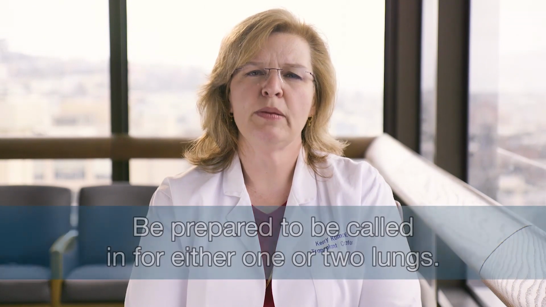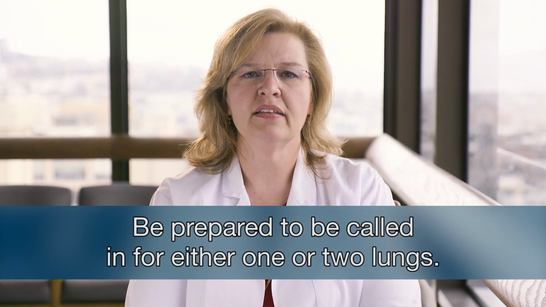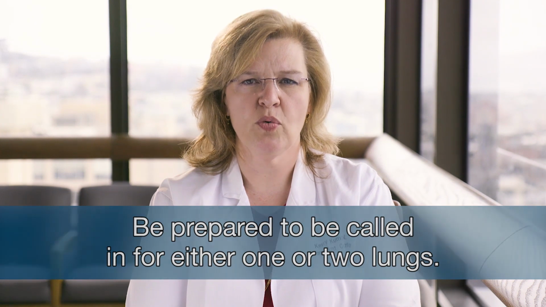We can transplant either a single lung or bilateral lungs, meaning both. You should be prepared to be called in for either 1 or 2 lungs, unless we've specifically told you otherwise. There are reasons which require both lungs to be transplanted, like pulmonary hypertension and chronic active lung infections. There are 3 general reasons we would choose to do a transplant of a single lung instead of 2.